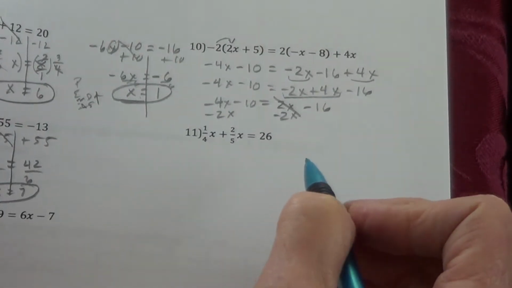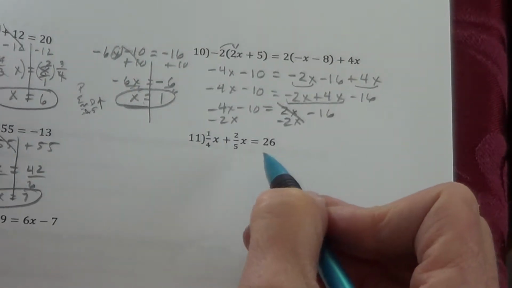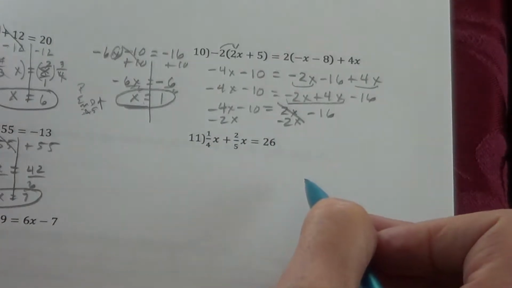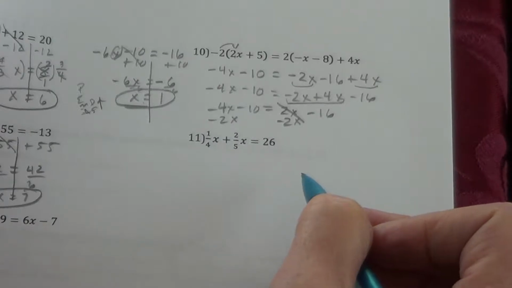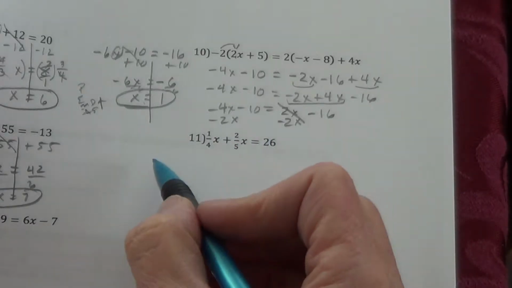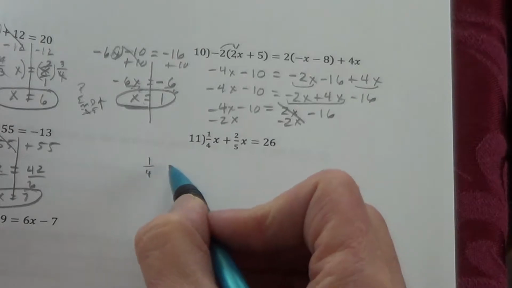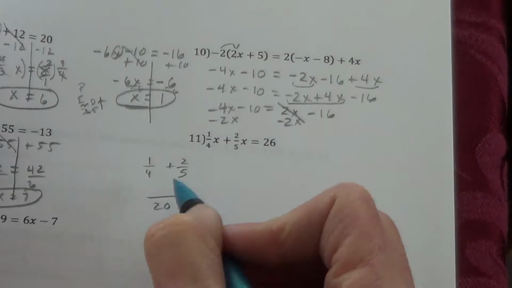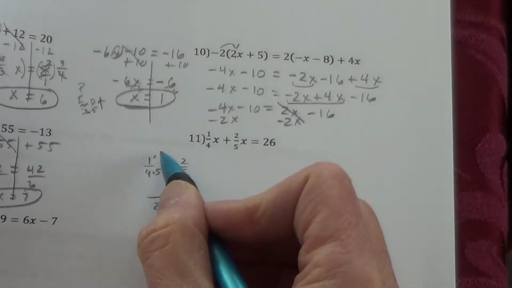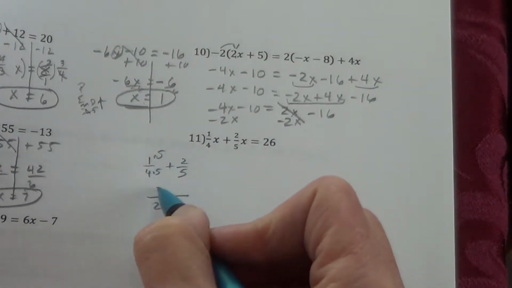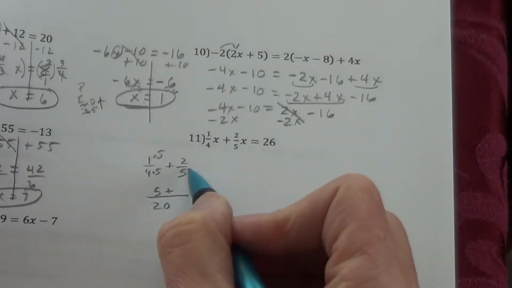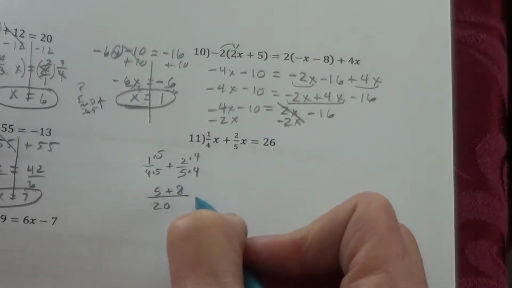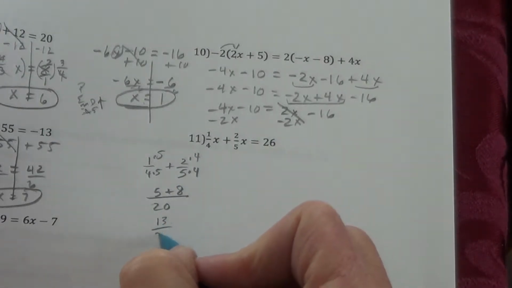Here we have a couple options. We can add 1/4 and 2/5, or we can clear the fractions by multiplying everything by the common denominator. I showed you how to clear the fractions in the lesson. This time I'm going to go ahead and add the fractions. 1/4 plus 2/5. My lowest common denominator would be 20. 4 times 5 is 20, so 1 times 5 is 5. 5 times 4 is 20, so 2 times 4 is 8. We add those and we get 13/20.